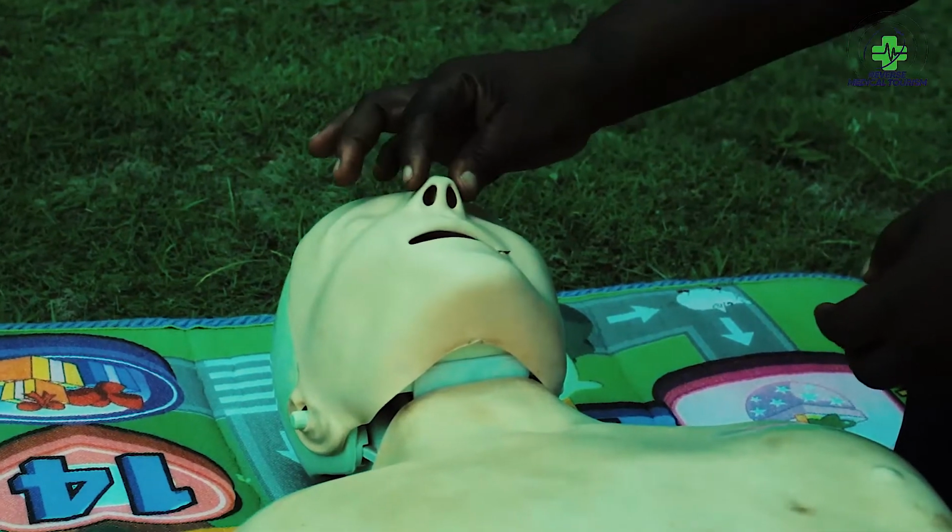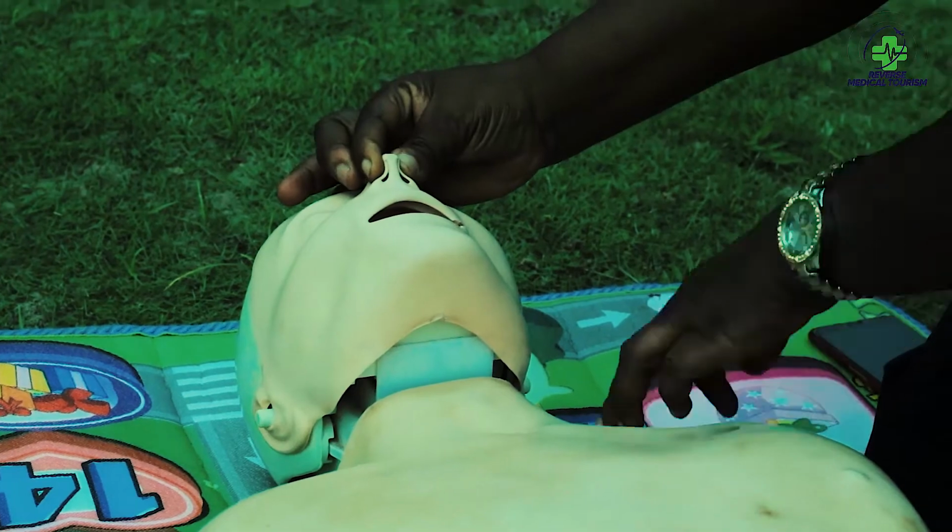Having given 30 chest compressions, if you are trained for it, the next step will be to give 2 rescue breaths within less than 10 seconds. To give 2 rescue breaths, first of all, you pinch the soft part of the individual's nose to keep the nose closed.